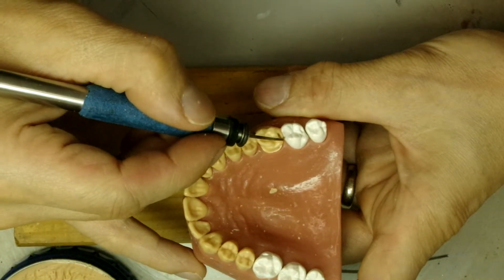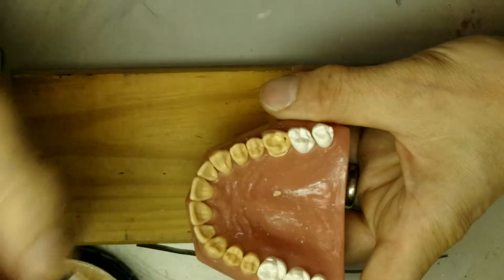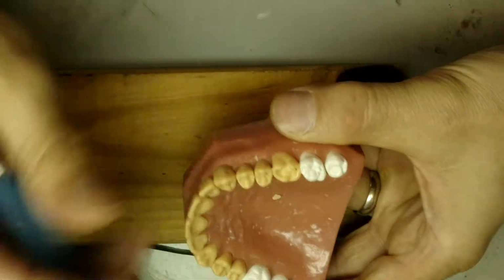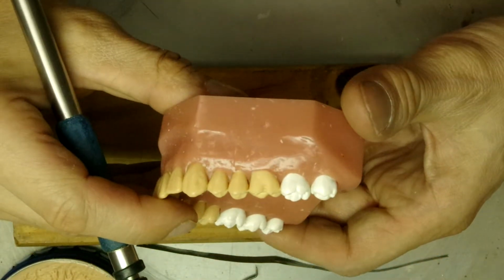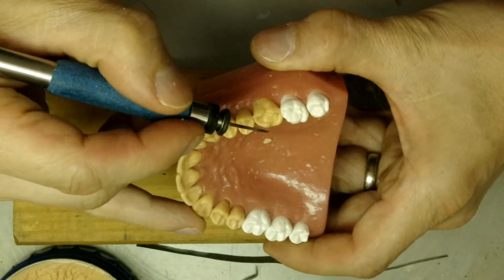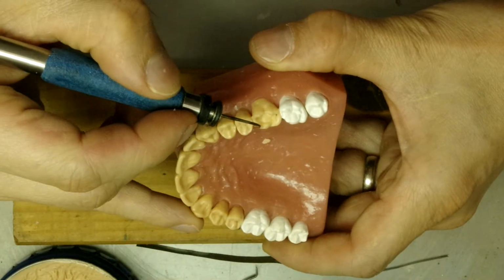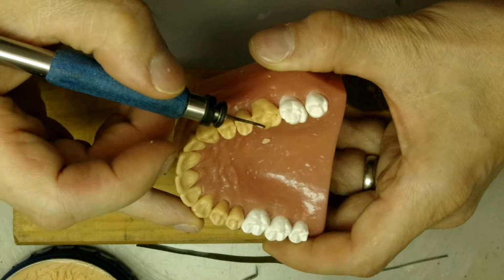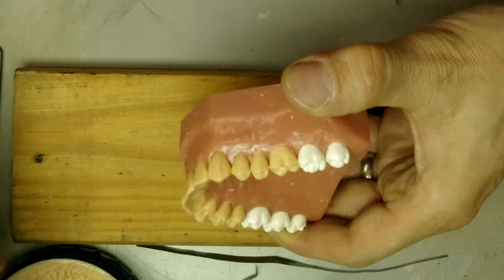We start going with the marginal ridge. Make sure you get that height right. You see how it's a little lower still? You gotta raise up that cusp height. Almost there.